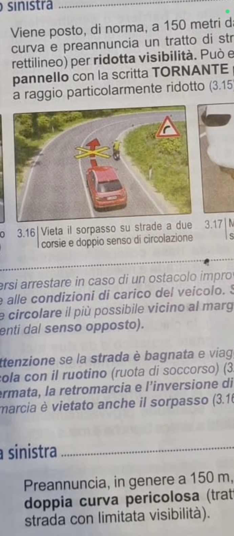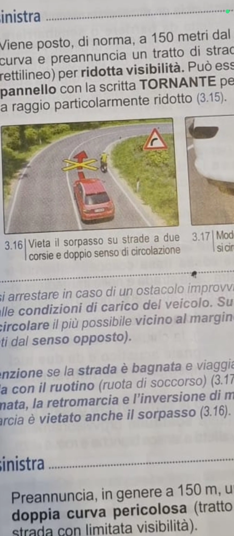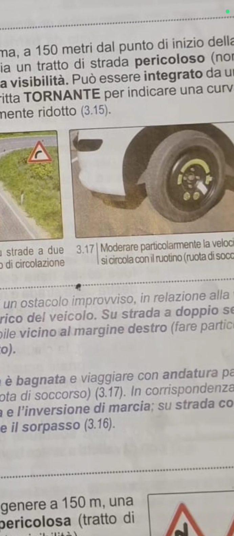This signal forbids overtaking on a road of two lanes and two-way circulation, strada a due corsie e a doppio senso di circolazione. So you can't do overtaking, because other cars are coming from the other direction.